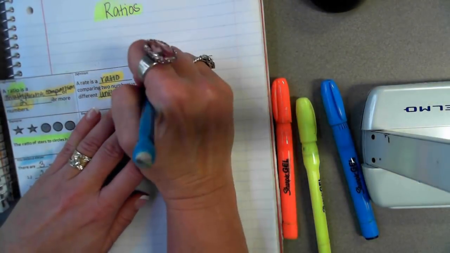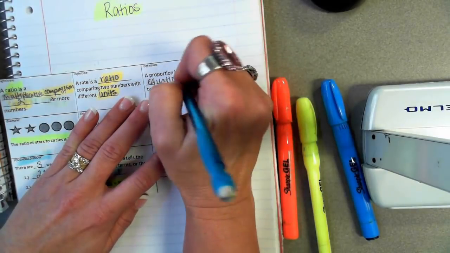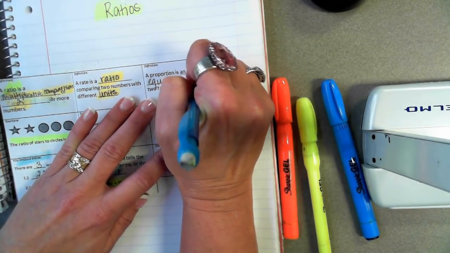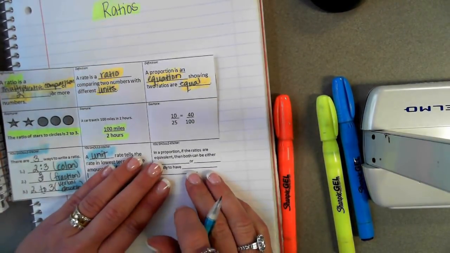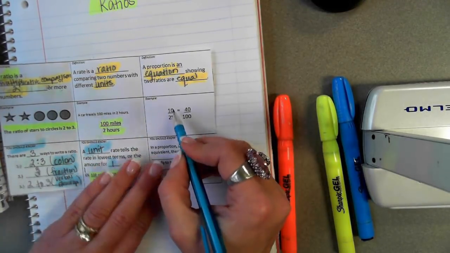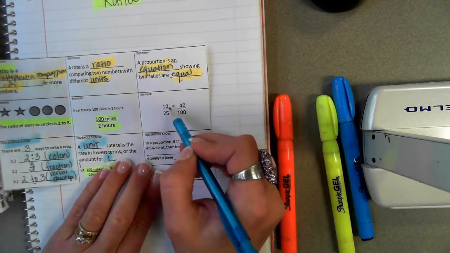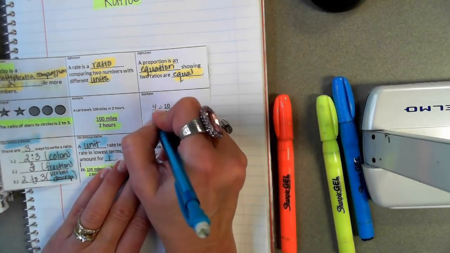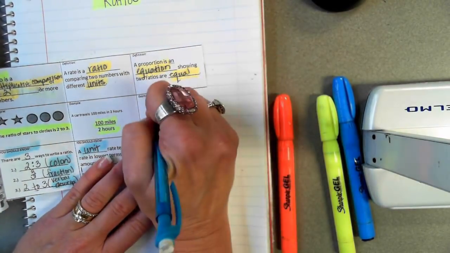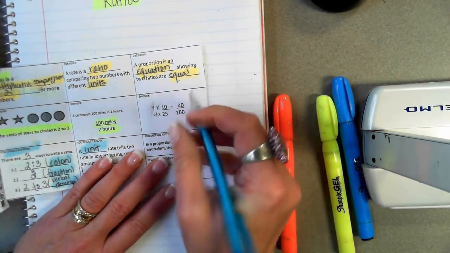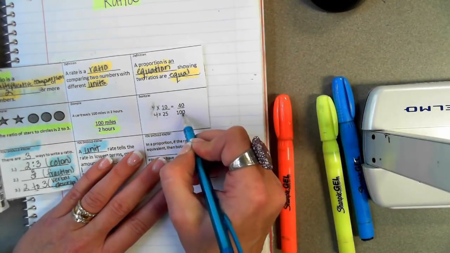A proportion is an equation showing two ratios are equal. A proportion is an equation showing two ratios that are equal. Just like I talked to you about over here, equivalent fractions where we divided both of these by 2, right here I'm multiplying both of these by 4, my bad, to give me this proportion over here. 4 times 10 equals 40. 4 times 25 equals 100.